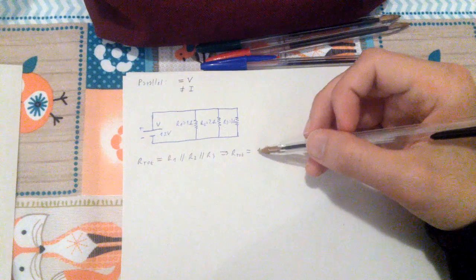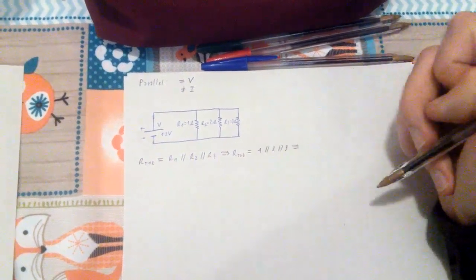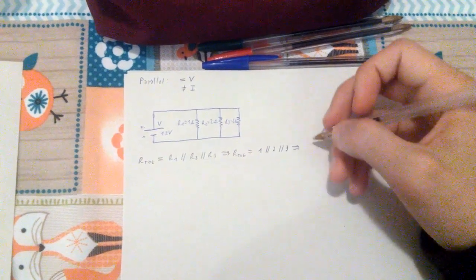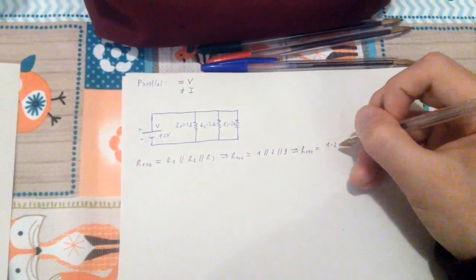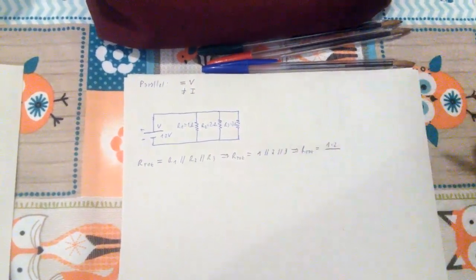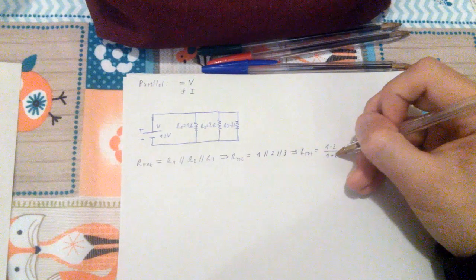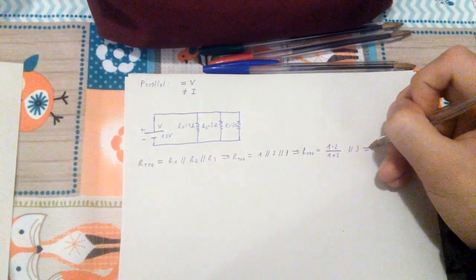So we will be doing the product of 1 times 2 over the sum, 1 plus 2, everything in parallel with 3. So our total will just be 1 times 2, the product, over 1 plus 2, the sum, everything in parallel with 3.